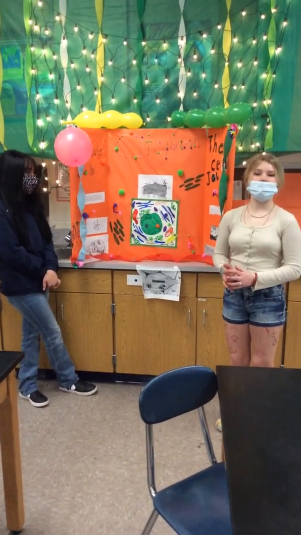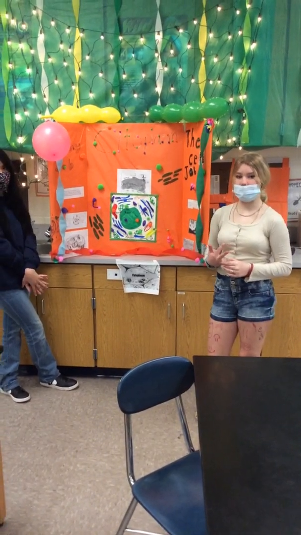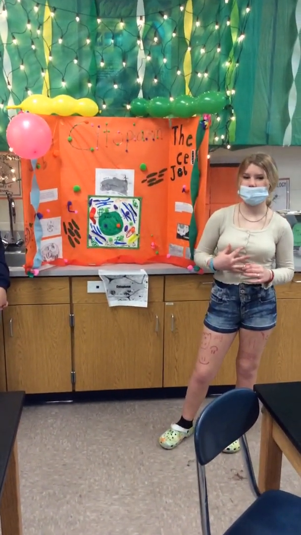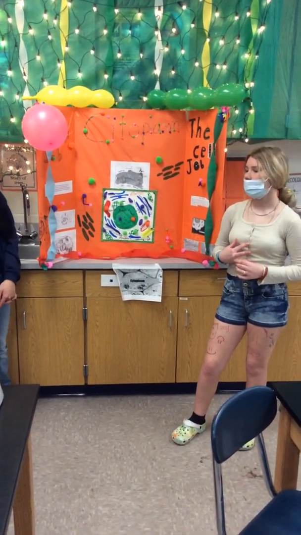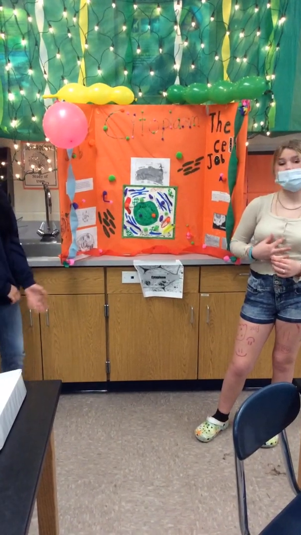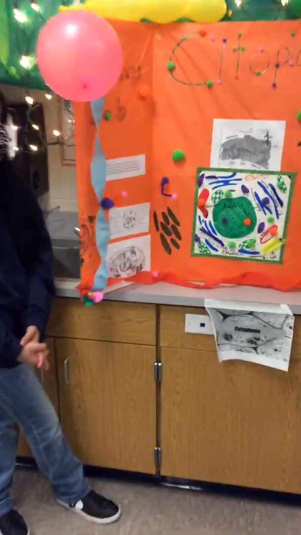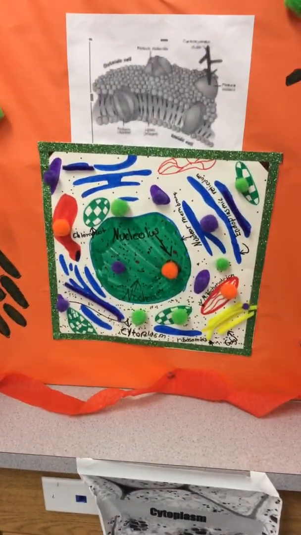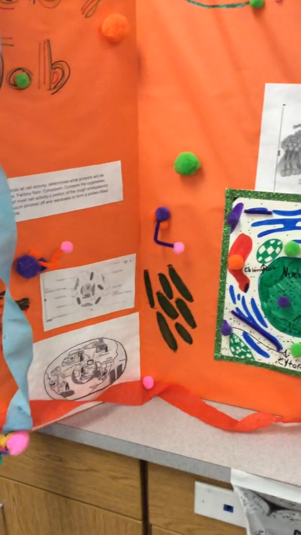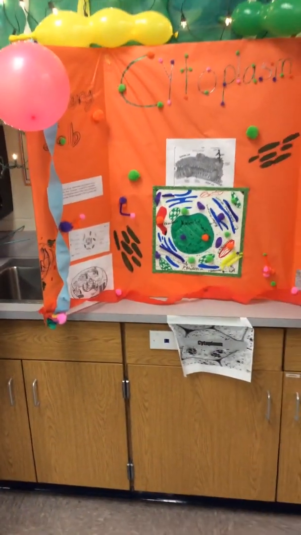So the factory job for the cytoplasm: it controls the proteins and so on. It also helps with the activity that goes around in the cells. And also the cell is filled with vesicles. Another diagram. So this is the cytoplasm, the little purple things on there. And there's an example of it working for the factory.